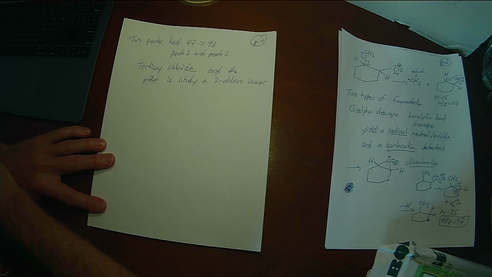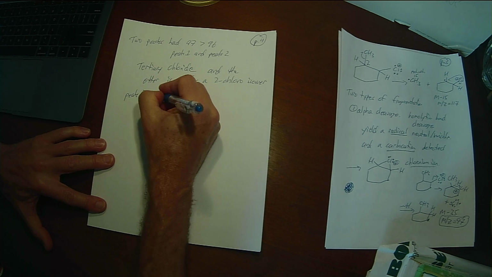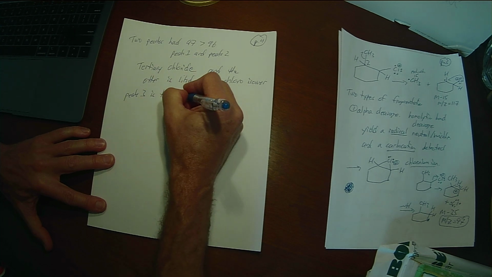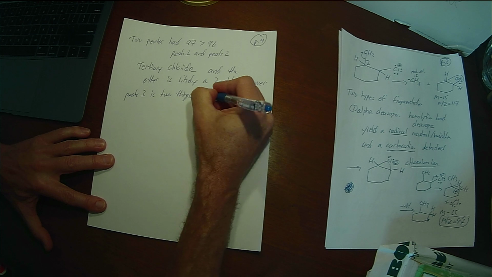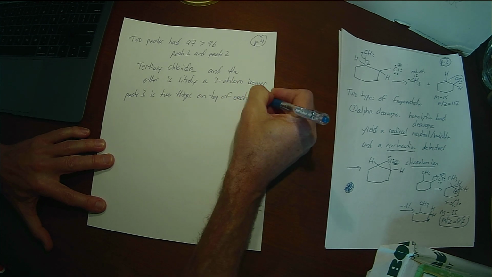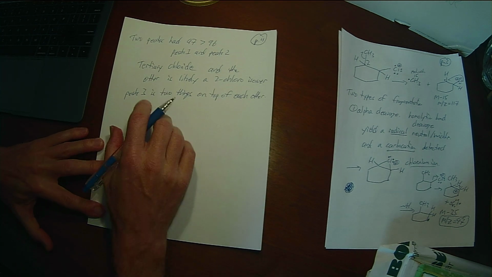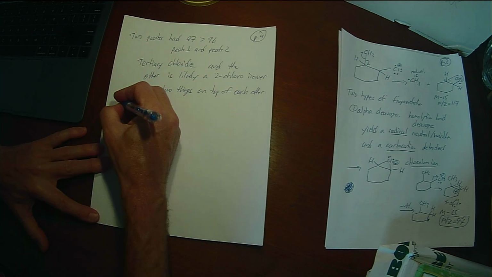The third peak that you see in the GC mass spec, peak 3, is 2 things on top of each other. That's why it's a little bit bigger than the others. My guess is it's the other 2-chloro isomer, and then probably either one of the 3 or one of the 4-chloro isomers, but it's a little hard to tell.